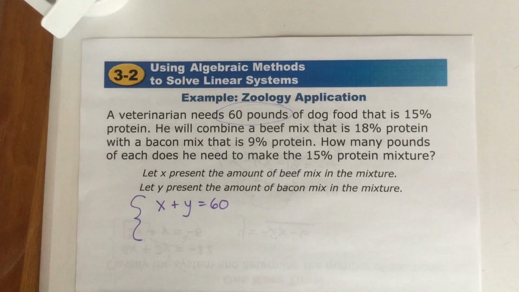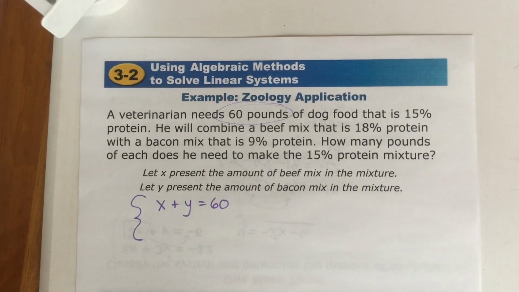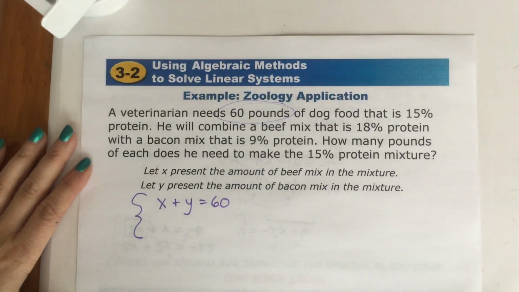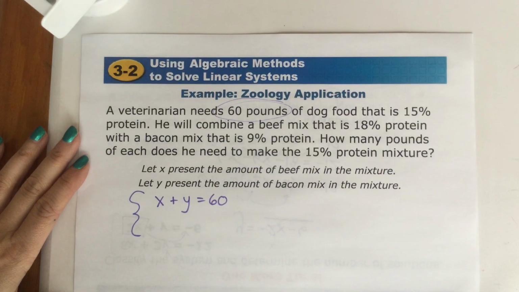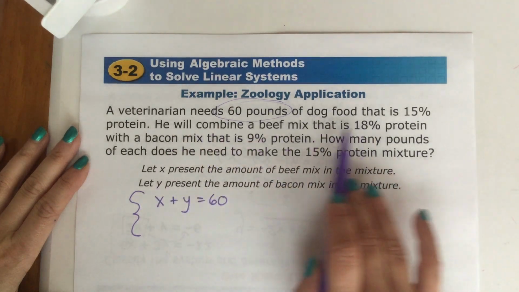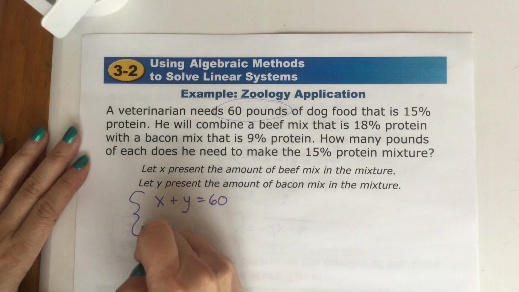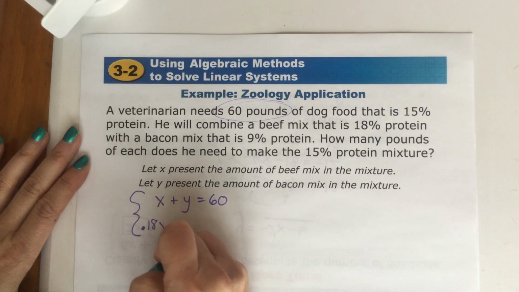That's the first equation because I need to take two kinds of dog food and add them together to get 60 pounds. The other thing that we're talking about, though, is protein. Remember in math, when you're dealing with percentages, you always have to make sure that you turn those percentages into a decimal. So if we're looking at beef mixture, the beef value is X. Beef is 18%.